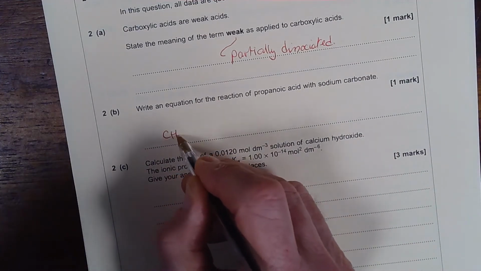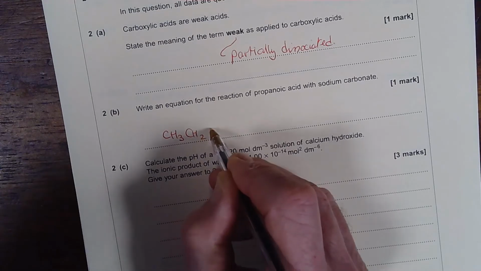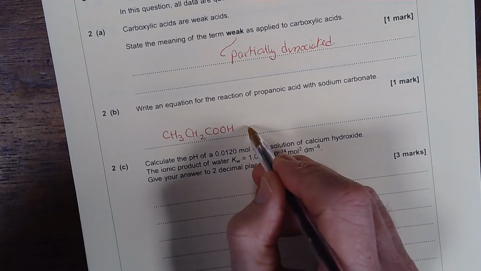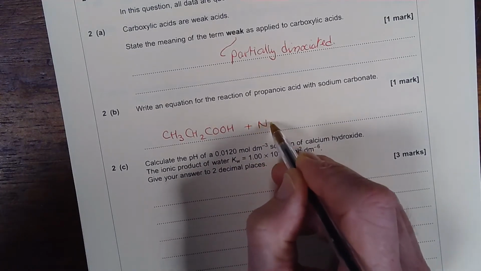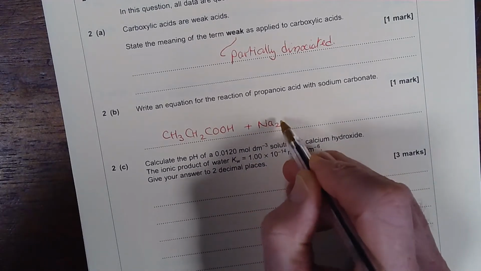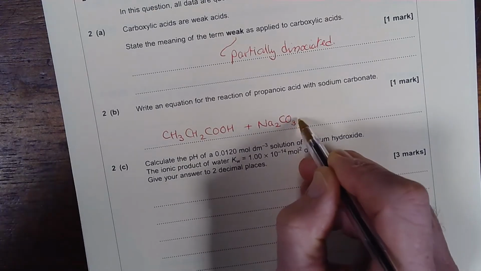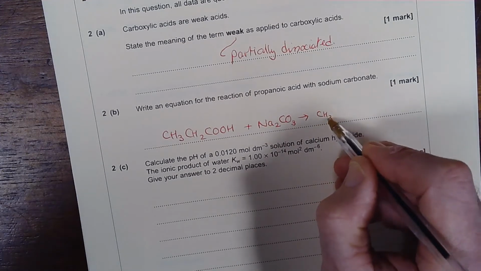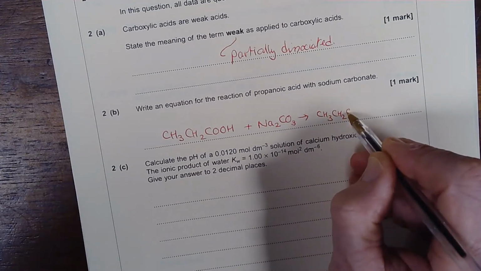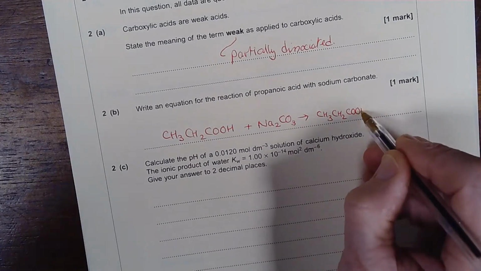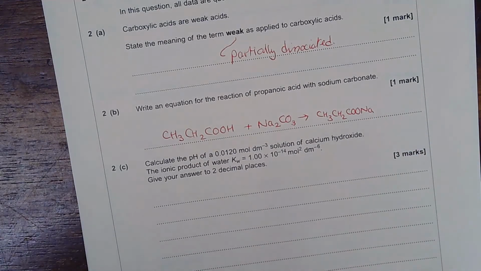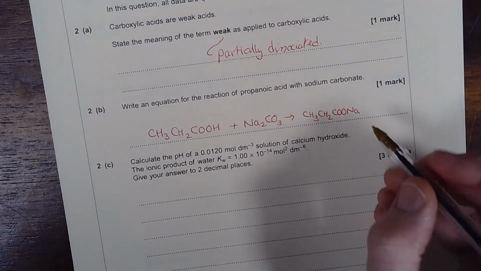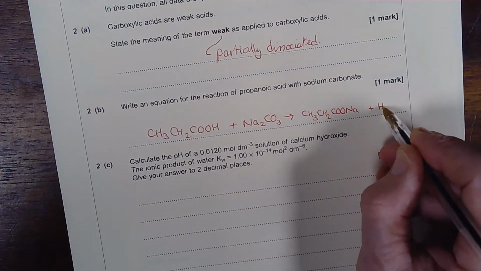The reaction of propanoic acid with sodium carbonate. Propanoic acid is CH3CH2COOH, and any acid reacts with the carbonate to form salt plus water plus carbon dioxide. So in this case we will get CH3CH2COO⁻ Na⁺, which can be written in that form. There's no reason for state symbols, it's only worth 1 mark. And the other two products would be water and carbon dioxide.